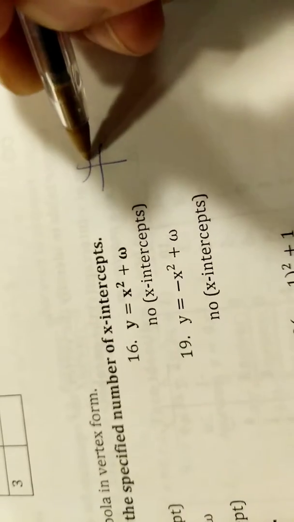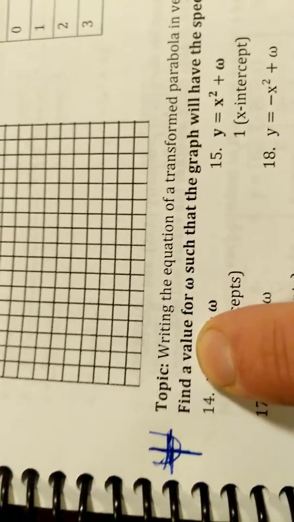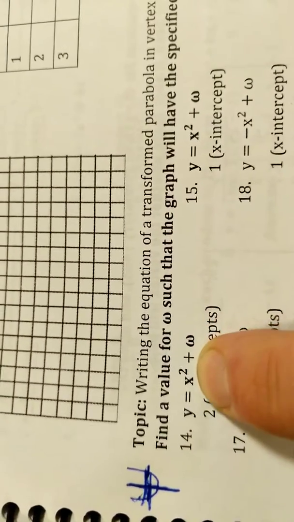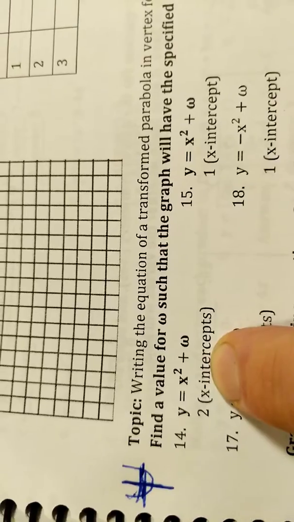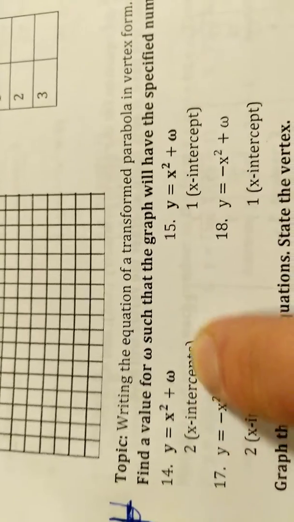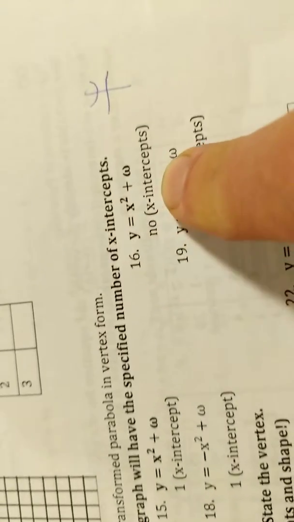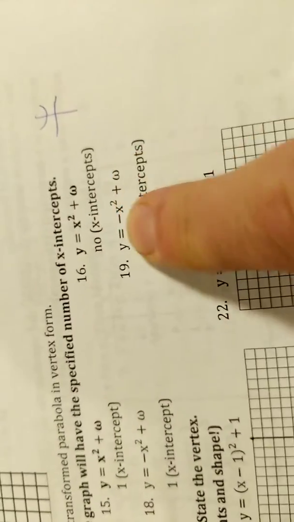And you're just trying to think of, let's see, find a value. So you just need to come up with one instance where if you add something to x squared, it'll make it so it crosses the x-axis twice instead of only once. How do you make it stay at once? And how do you have it have no intercepts? Just a number. What do you think?